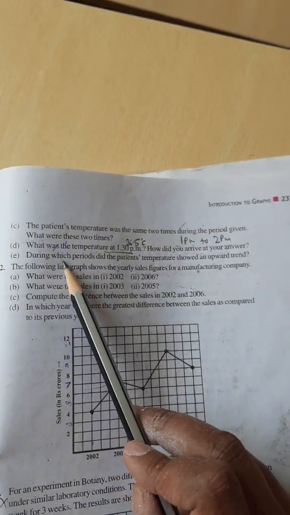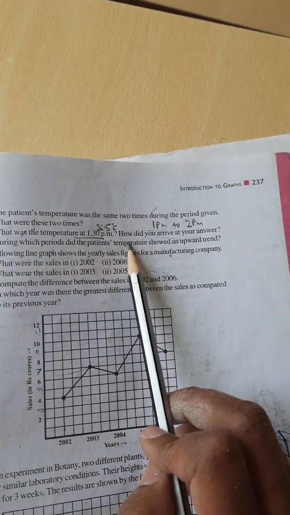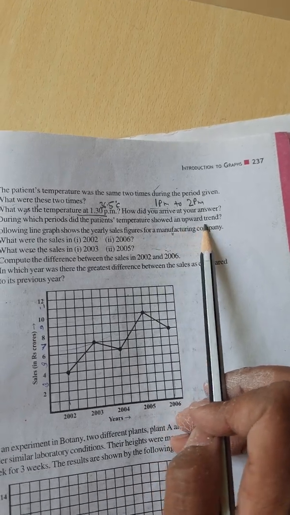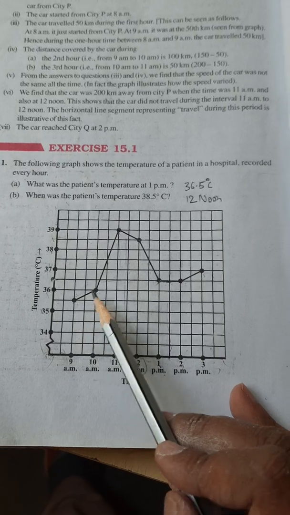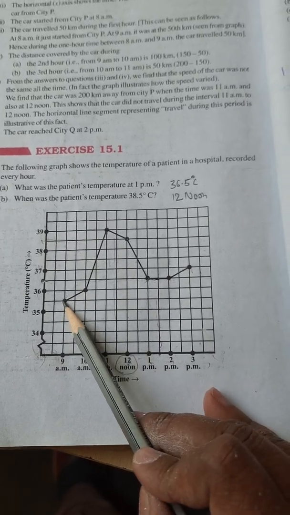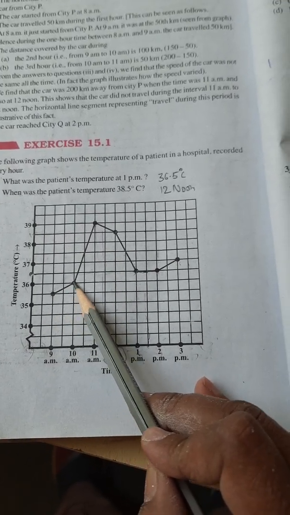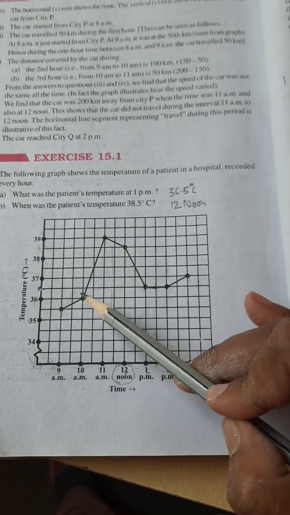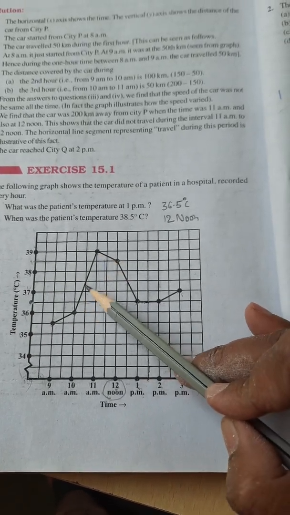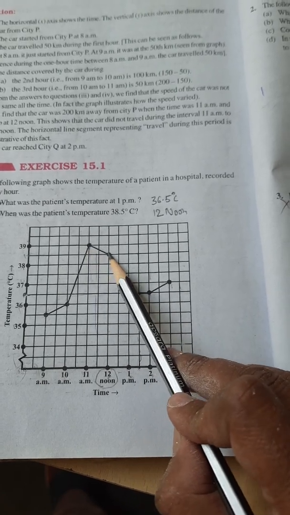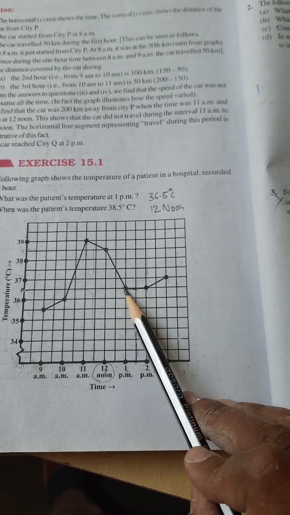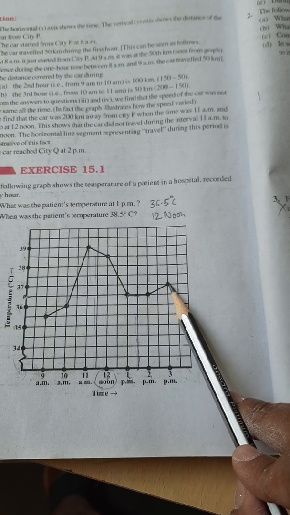Now E part, during which periods did the patient's temperature show an upward trend? You can see upward trend from this line graph. From this point to this point, the line is going in the upward direction, and next from this point to this point, again this is upward trend. Now check the next one also, it is going downward, again downward, this is linear, and this is upward.